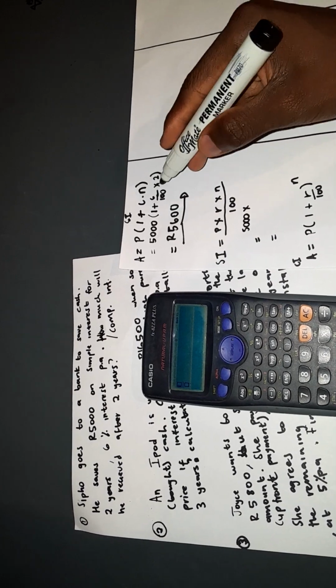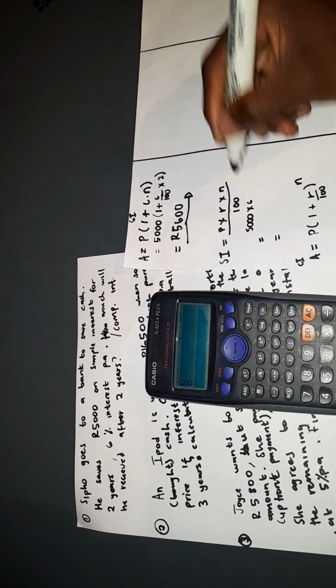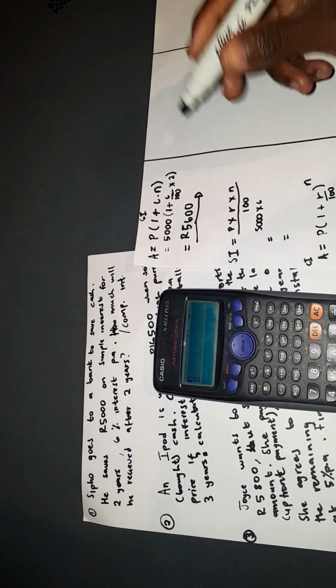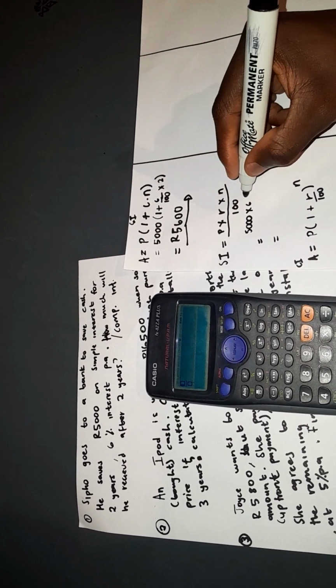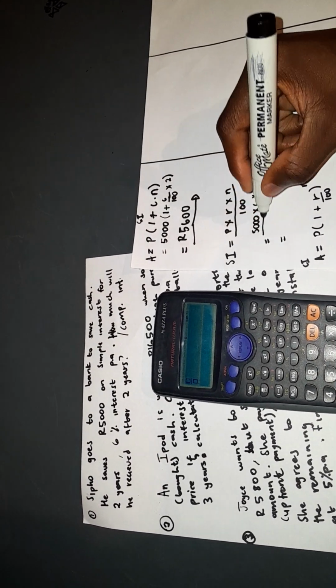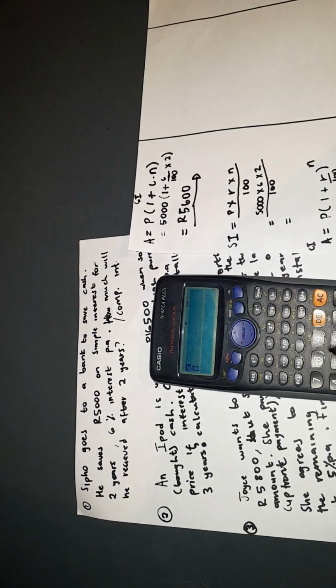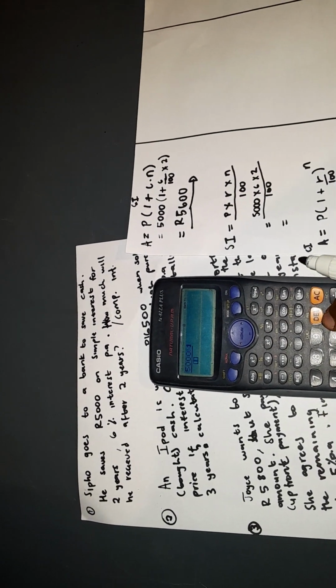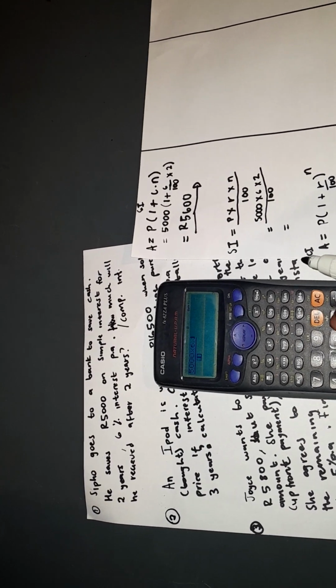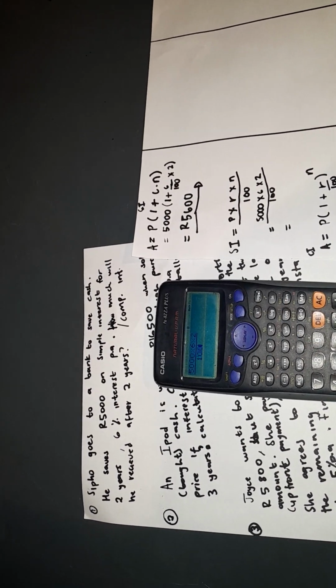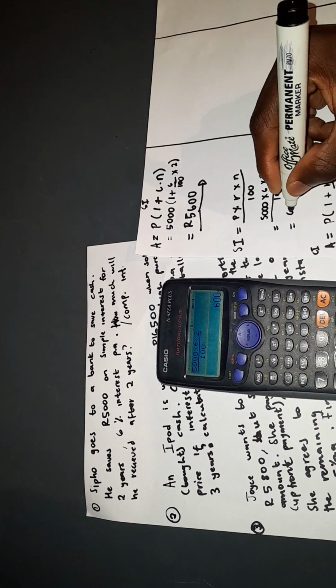So yeah, you can just do it like this and not convert it to decimals. Times 2 over 100, which will give me the interest amount over 100, which will be 600.